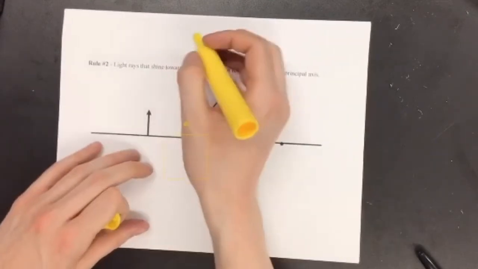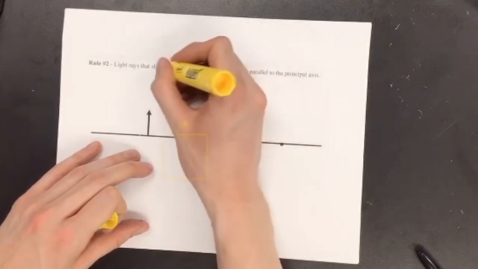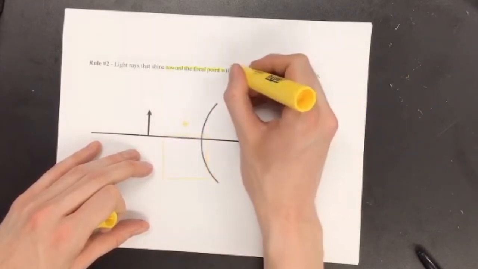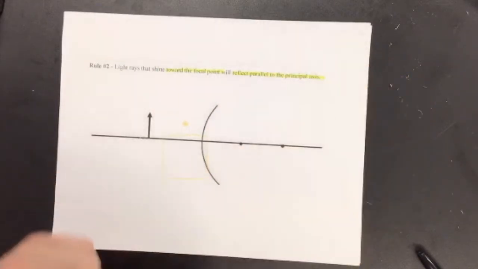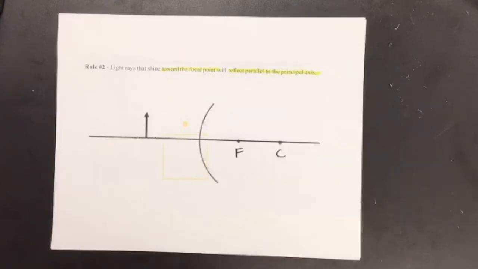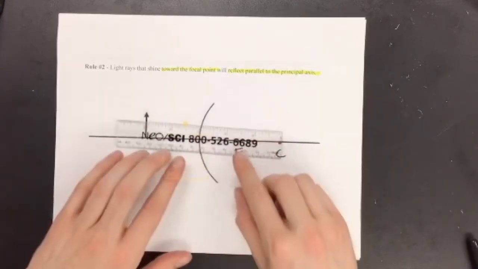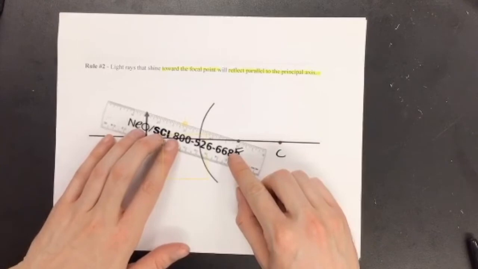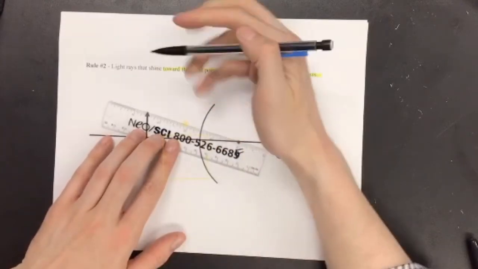That's it. Now, light rays that shine toward the focal point will reflect parallel to the principal axis. Notice nothing different here. If it goes towards the focal point, it will reflect parallel to the principal axis. So that just means you have to do a little more thinking here, okay? So be careful. This one tricks students up quite a bit sometimes, okay?